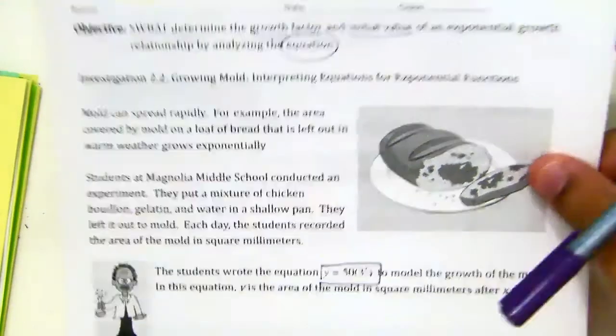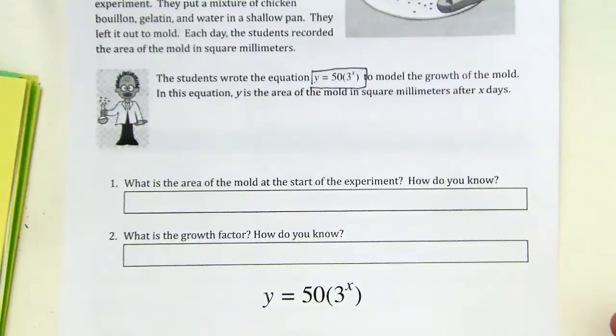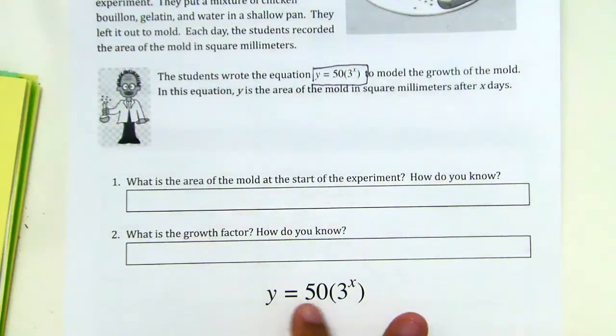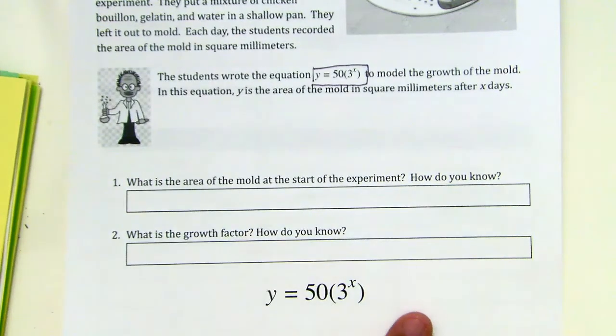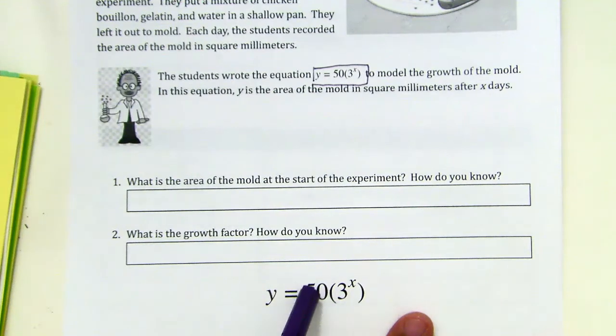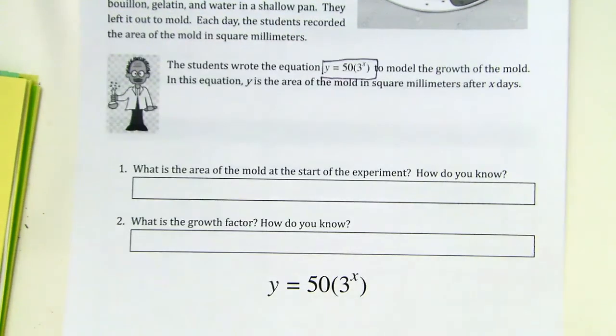So what I want you to try to figure out on your own first is, looking at this equation here, what do you think is the area of the mold at the start of the experiment? Because we're starting off with some mold. And then what do you think the growth factor is? So what are you going to be multiplying by? Now there's only two numbers in the equation, so you've got a 50-50 chance. So just try taking a guess before I give you the answer.